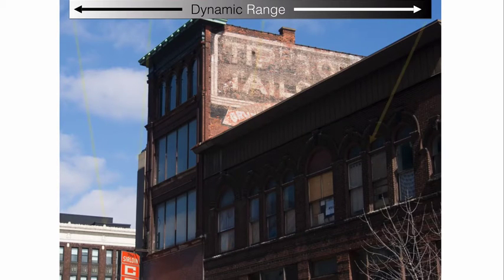In this photograph, the whitest white is the white side of the building in direct sunlight. The middle, sort of 18% gray, is that middle arrow pointing to the Tip Top Tailors sign. And then the darkest dark is the shadow around the arc of that window. And that's a really extreme dynamic range.